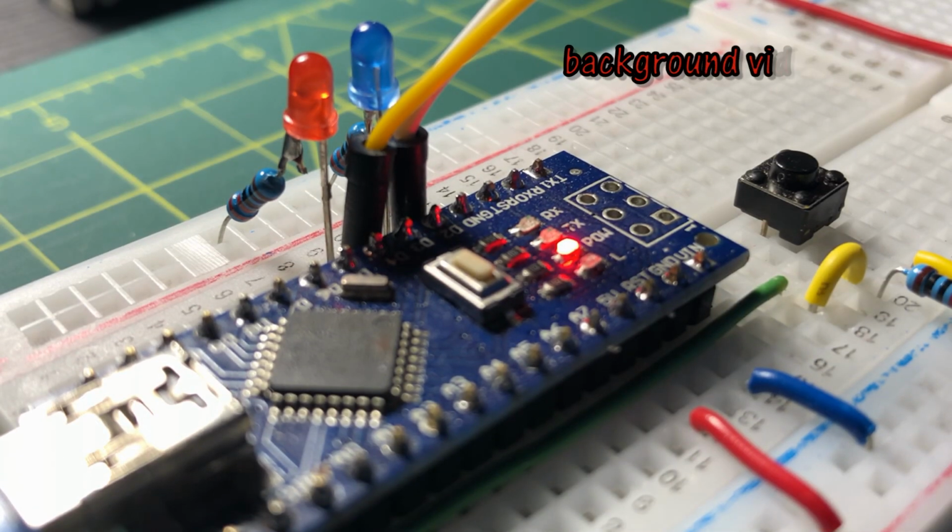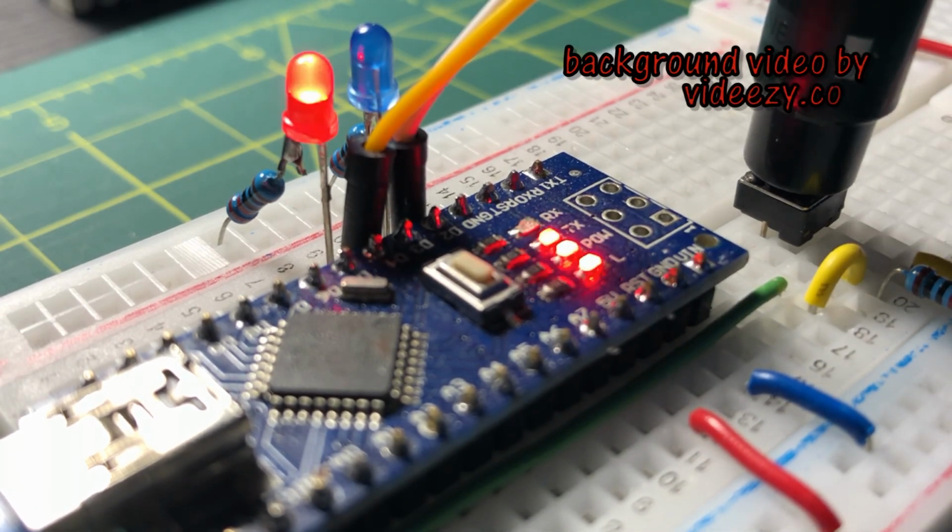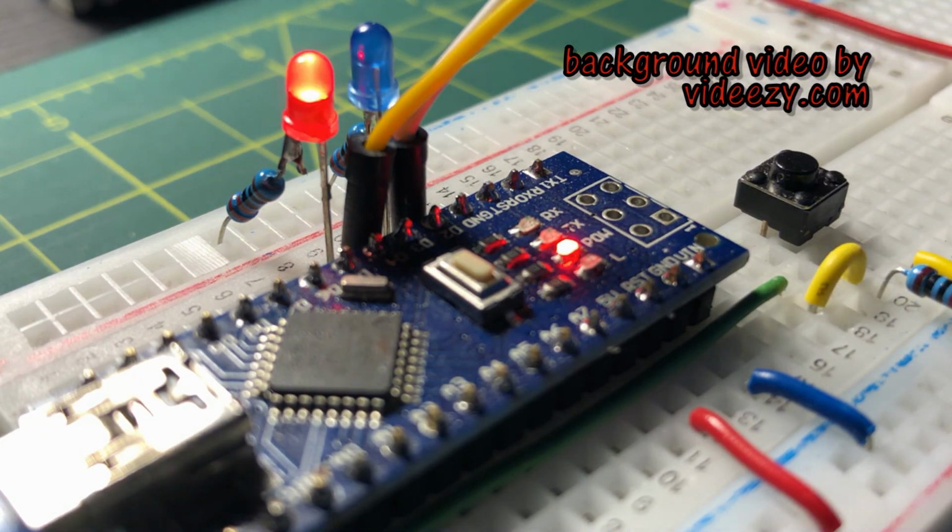In a future video, the system will be modified to include channel coding for reliable data communication.